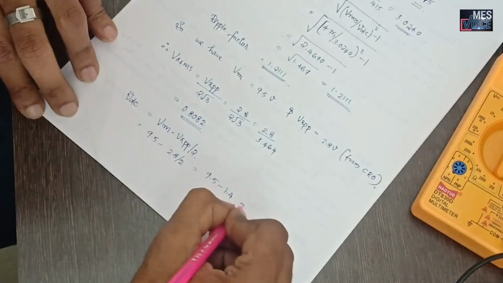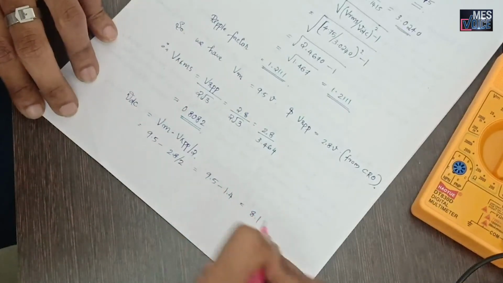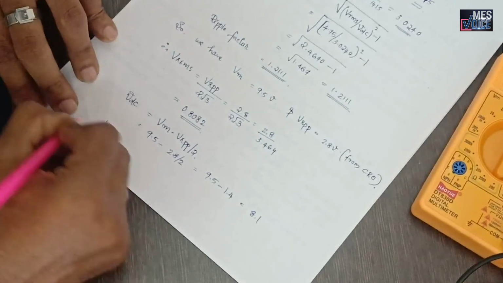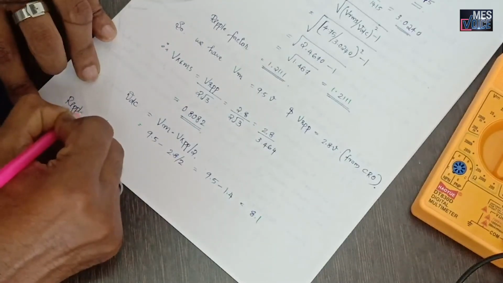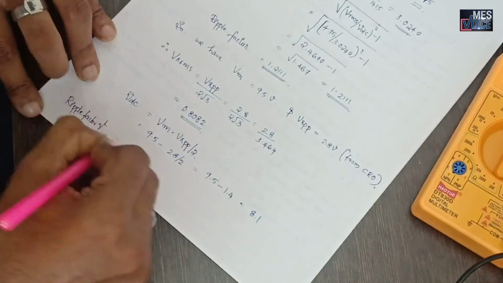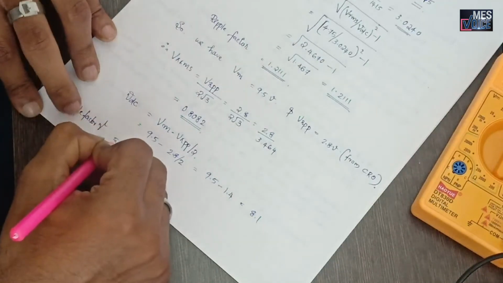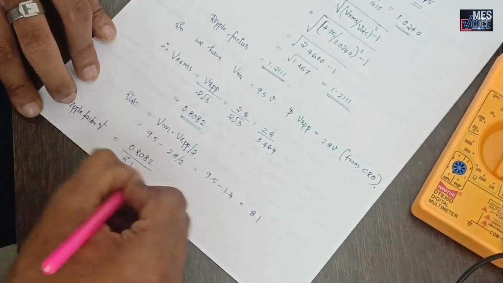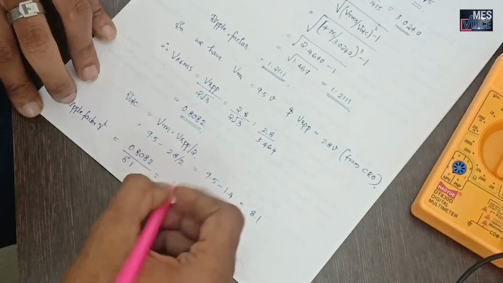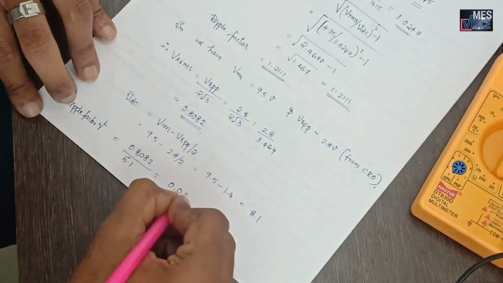So the ripple factor equals VrRMS divided by VDC. Right. So we are going to calculate the ripple factor, which is equal to 0.8082 divided by 8.1, which is equal to 0.099. So let's see the value of the half-wave rectifier.